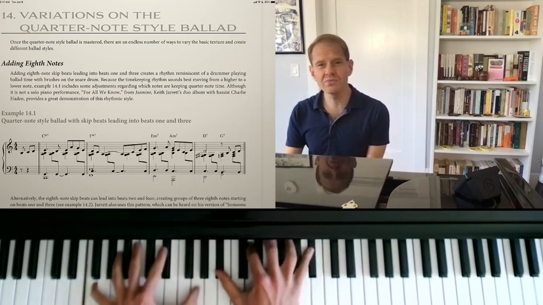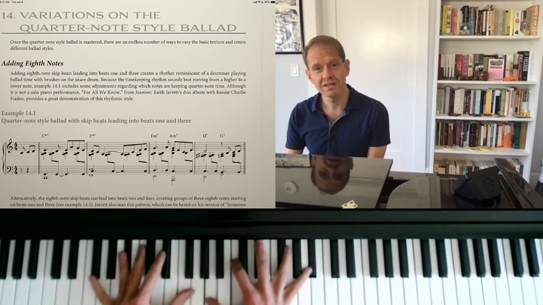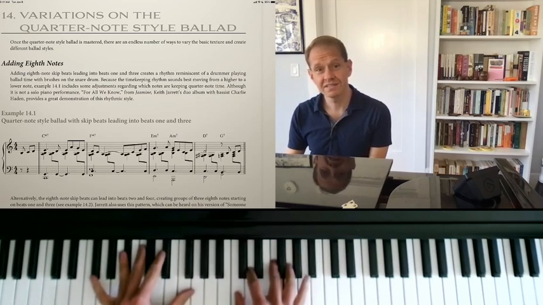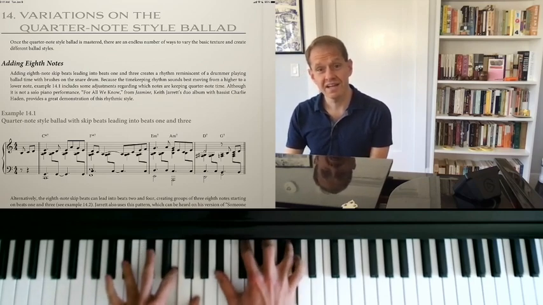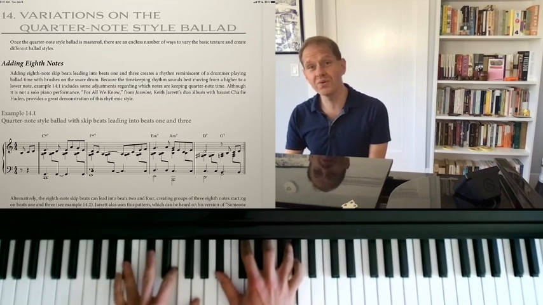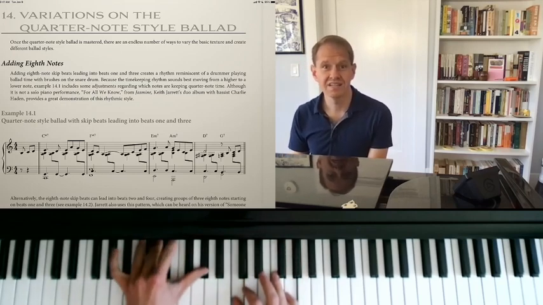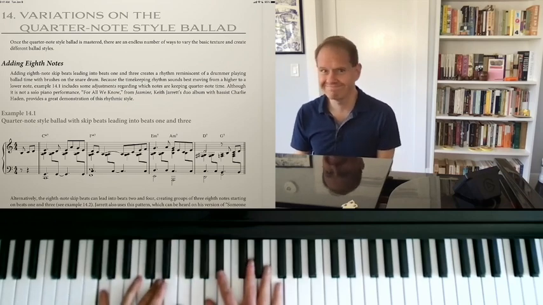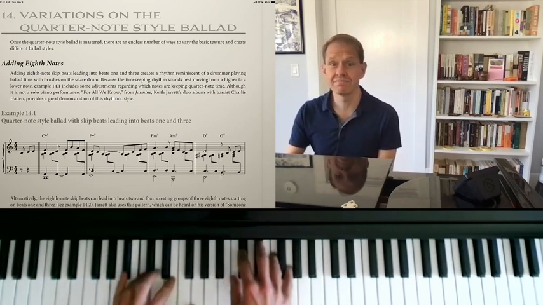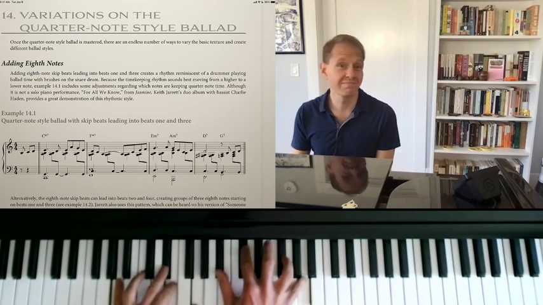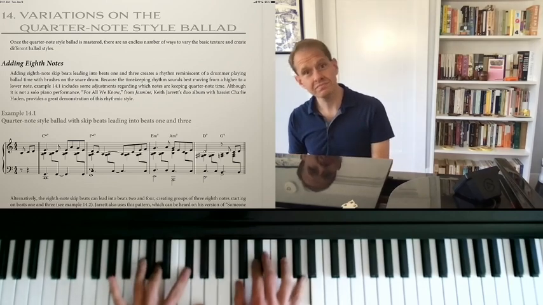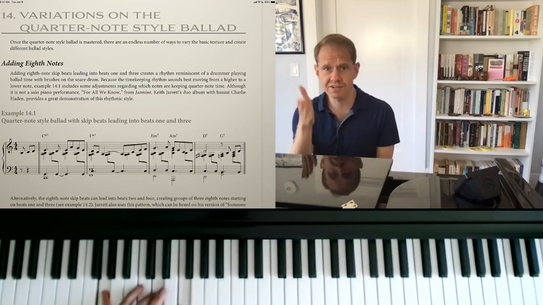You have to play the melody really beautifully. And you have to keep that repeated quarter note really softly, because who wants to hear it? If you do that, it's too loud. Relatively simple style. It's very direct.